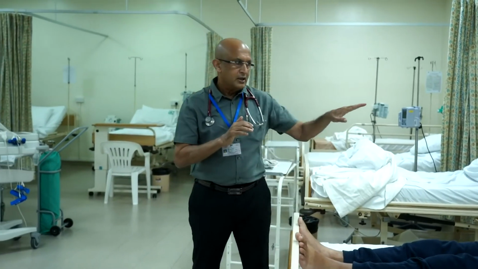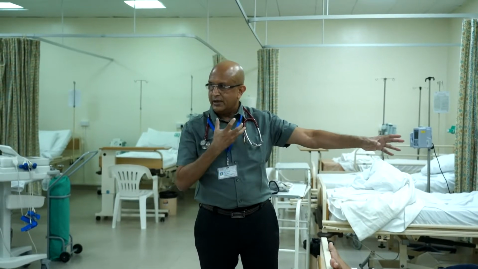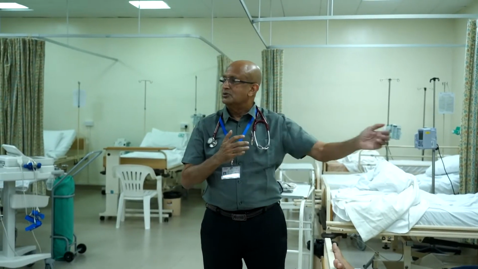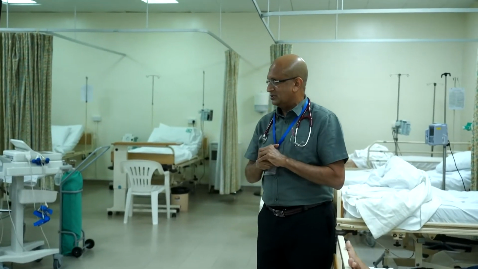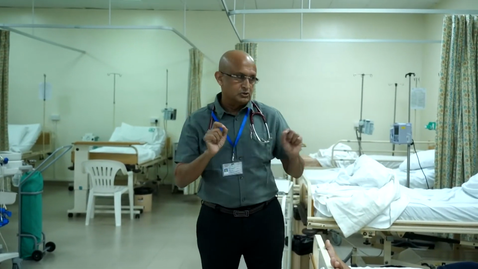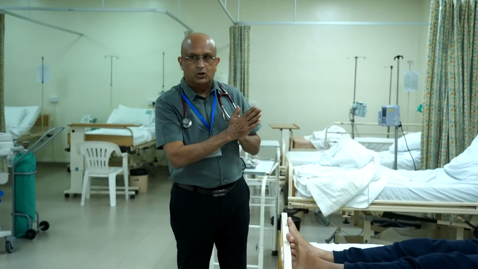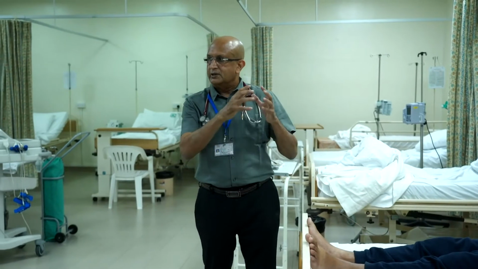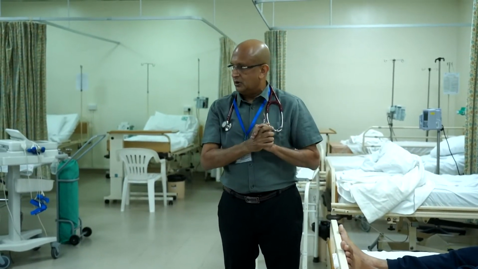I will straight away confirm my inspection findings by palpation over the neck, and then I will go to the back to do a detailed examination, where I will pick up all the signs and I will come to a diagnosis. So this is the important thing which you have to look for. If there is a gross abnormality of the anterior chest wall suggesting that there is some pathology in the upper lobe, then I will concentrate on the anterior chest wall.